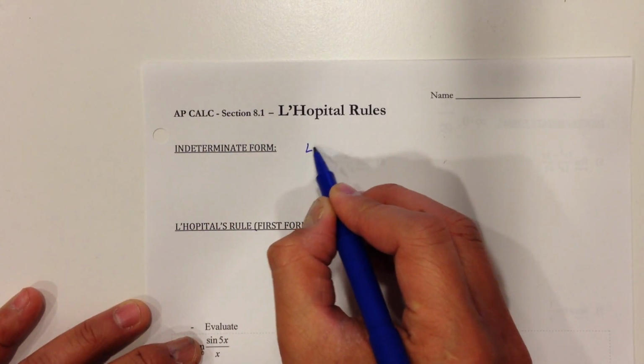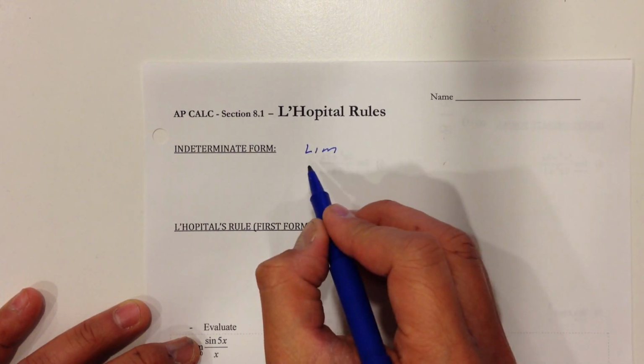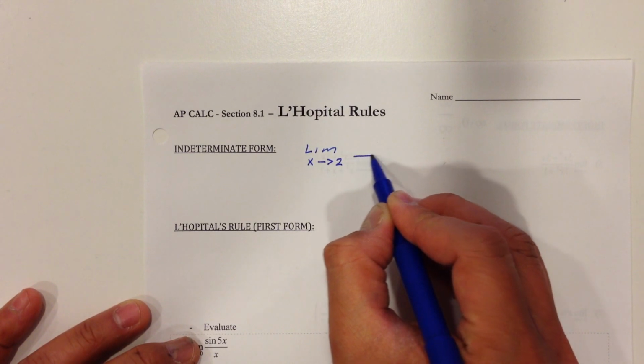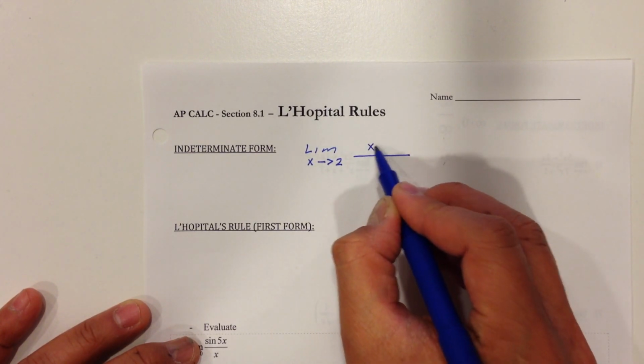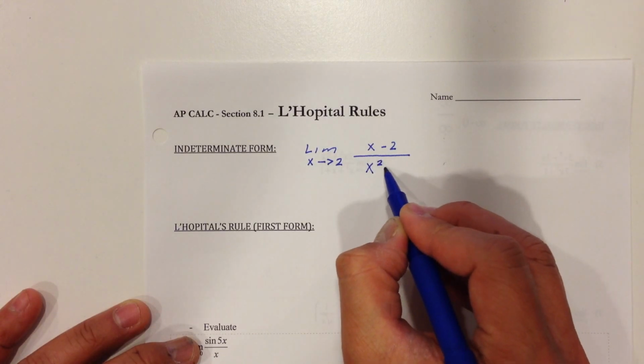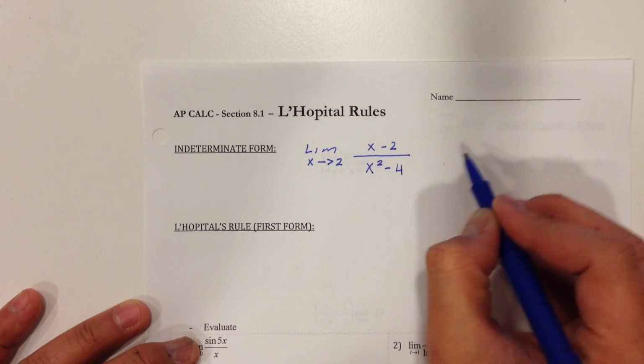Say we have the limit as x approaches 2 of x minus 2 over x squared minus 4.